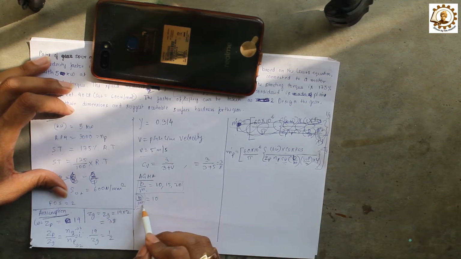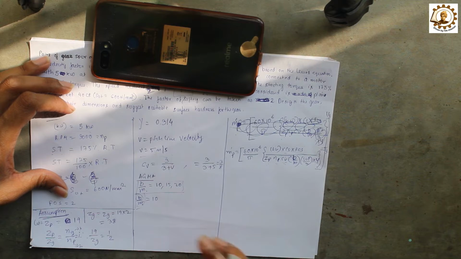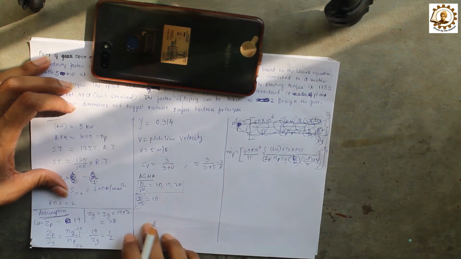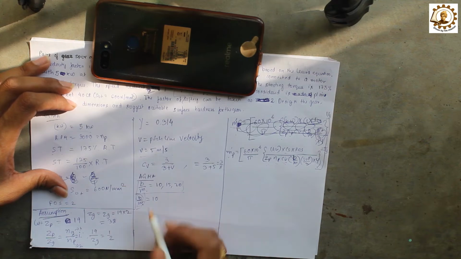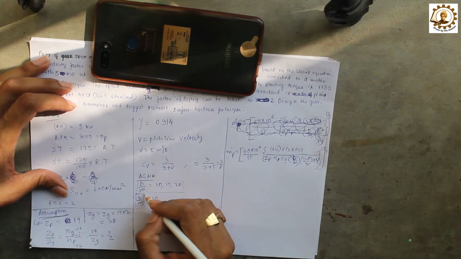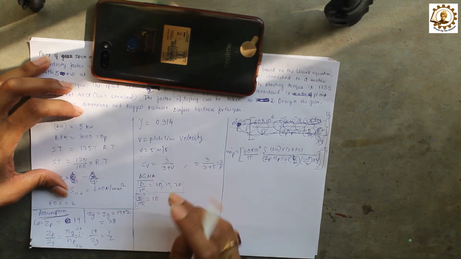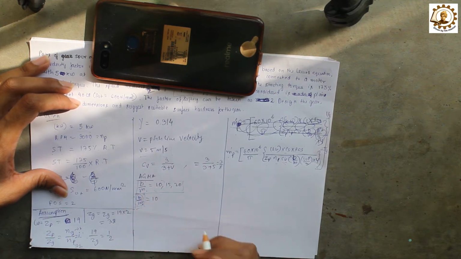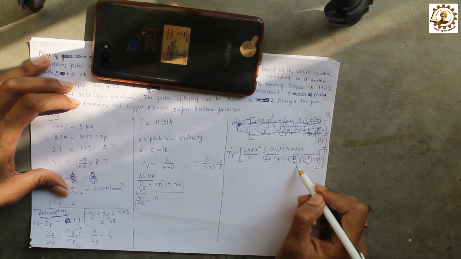A question may come: sir, we are finding the module here, so how can the module come here? The thing is that this is the ratio. We don't know what the module is over here. We just know that as per AGMA we have to maintain this ratio. That's why I'm directly putting b by m equals 10. Now b by m equals 10.